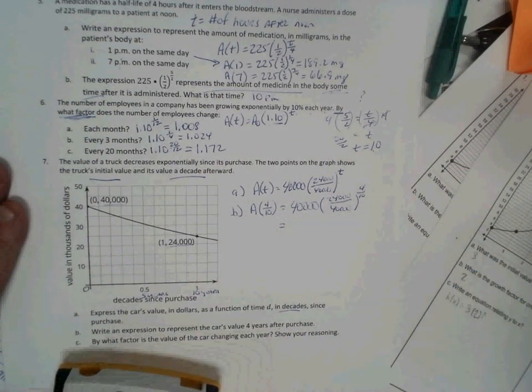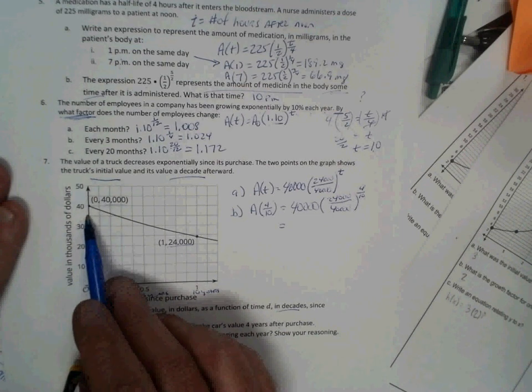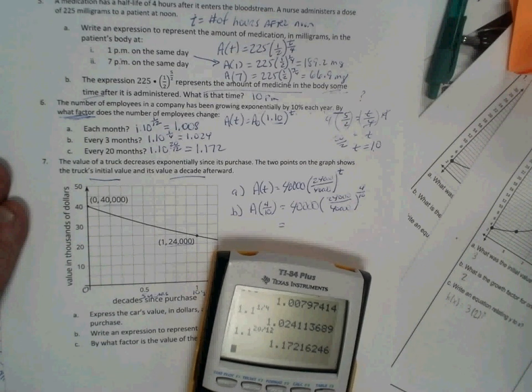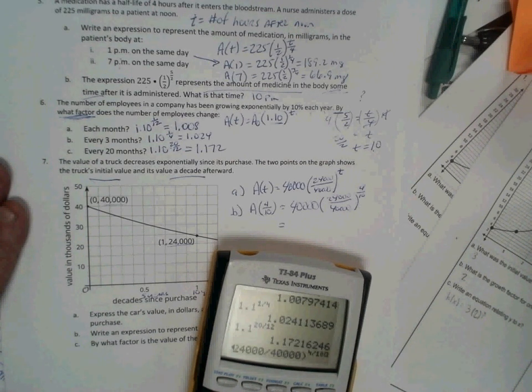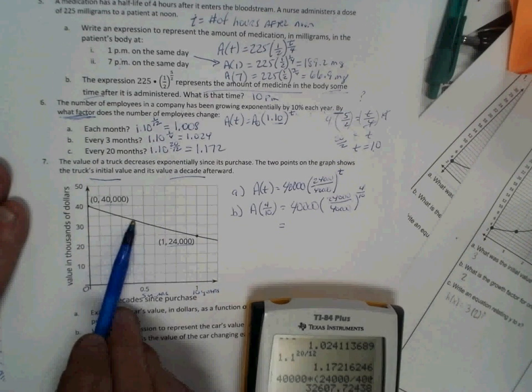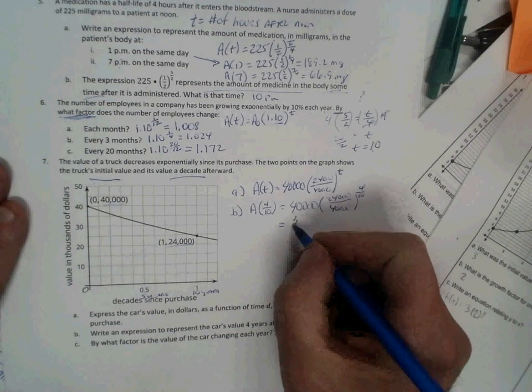And we can go ahead and type that in the calculator. It ought to be somewhere between $30,000 and $35,000, what we should say. So we're going to type in 40,000 times, in parentheses, 24,000 divided by 40,000, raised to the 4/10. $32,607. About what you would expect after 4 years, right?